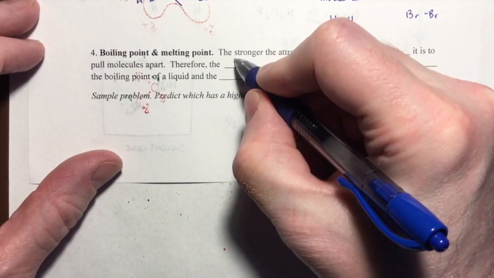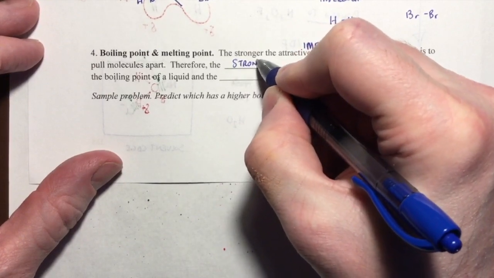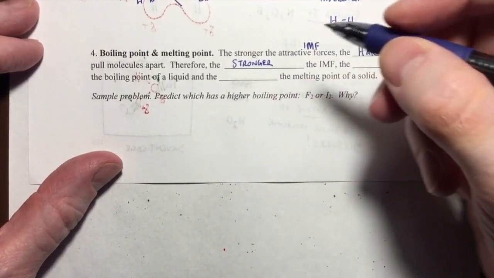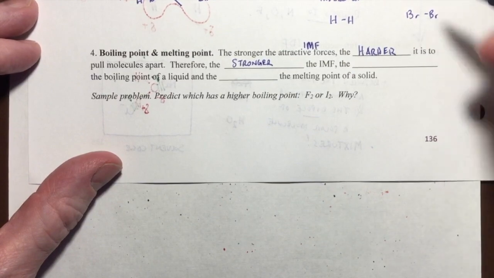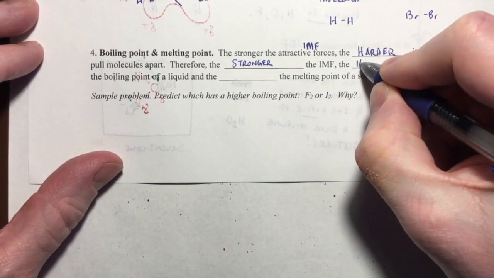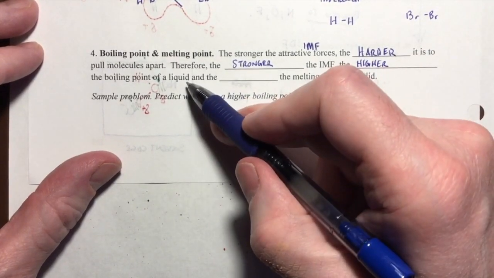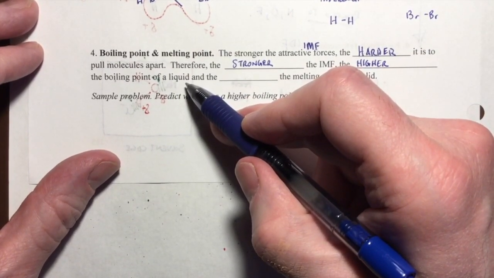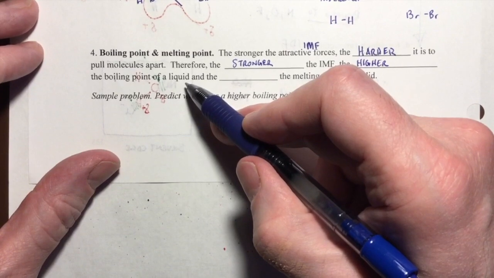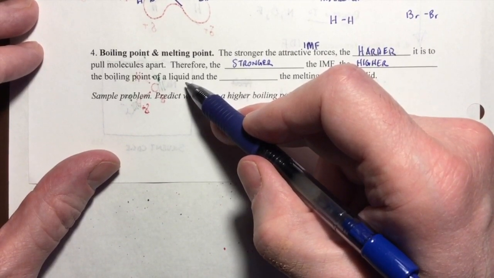Therefore, the stronger the intermolecular force, the higher the boiling point of a liquid. That is, the higher the temperature has to be in order to separate the molecules from each other and send them into vapor.